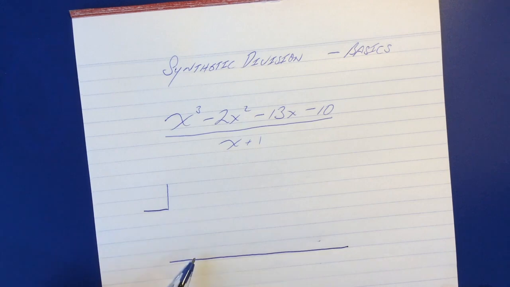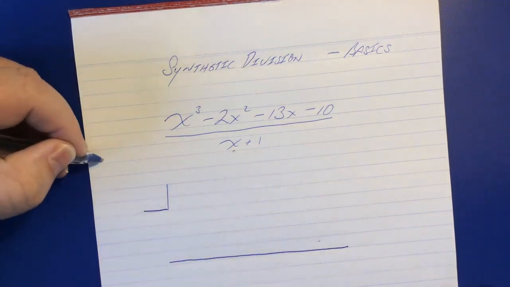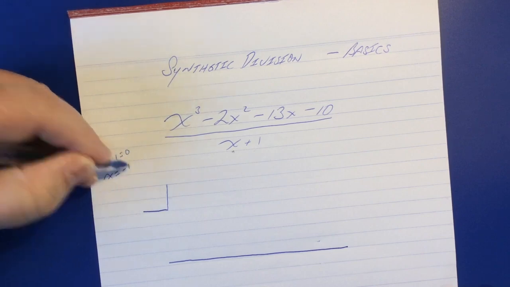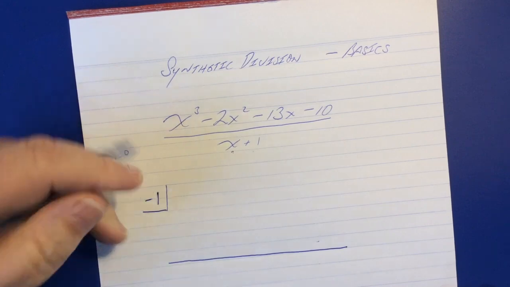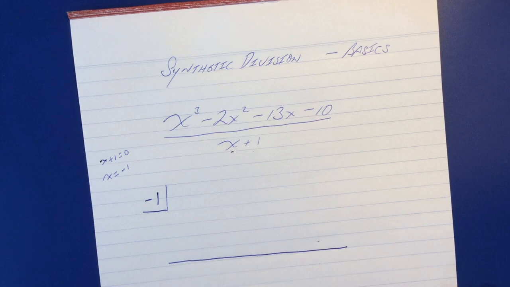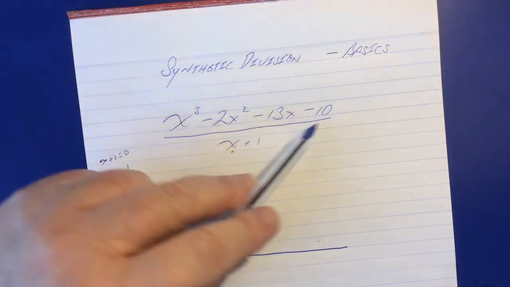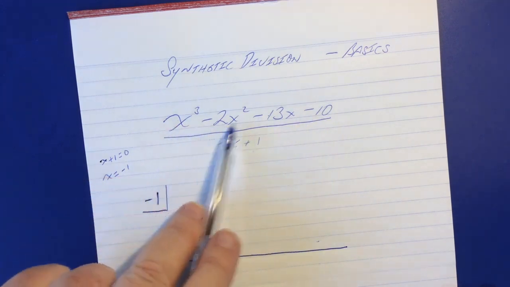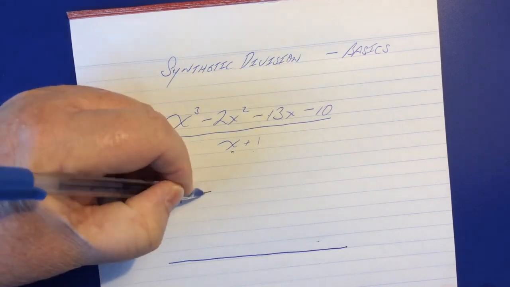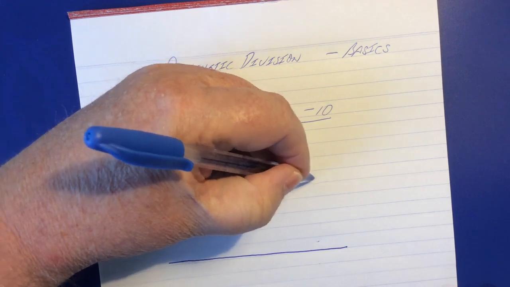Okay, so having done this, the next thing we do is we take this expression and we make it equal to 0. So x plus 1 equals 0, so x is going to equal negative 1. And we put that negative 1 in there, in that little half box thing. Okay, next job. We take the coefficients of each of these, so 1, 2, negative 13 and negative 10, and we put them here. 1, negative 2, negative 13 and negative 10.